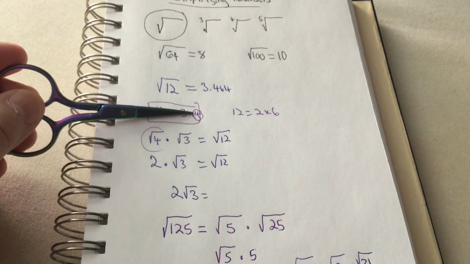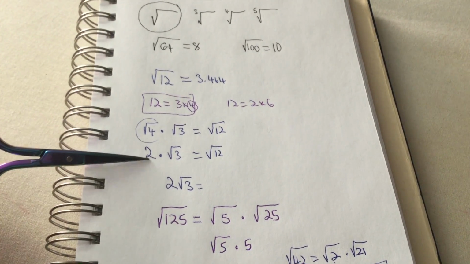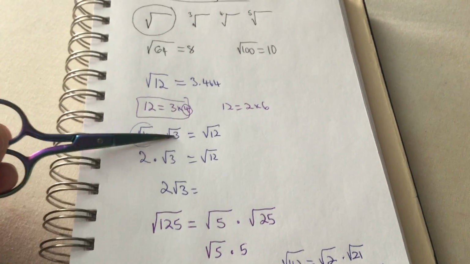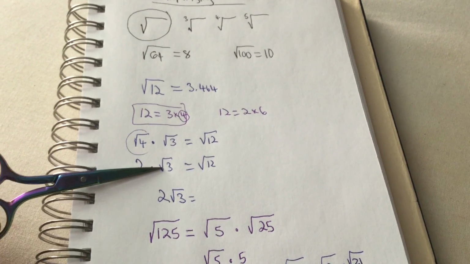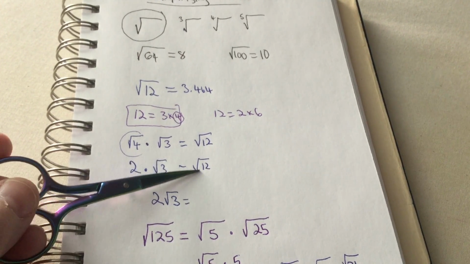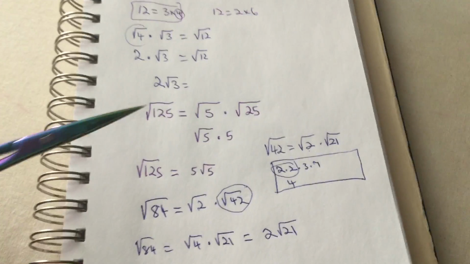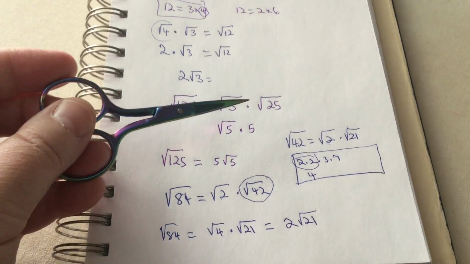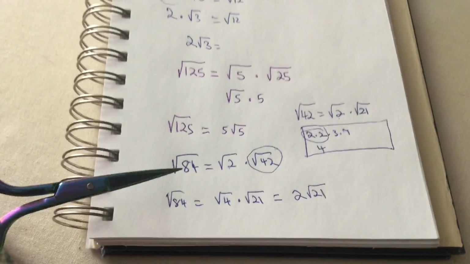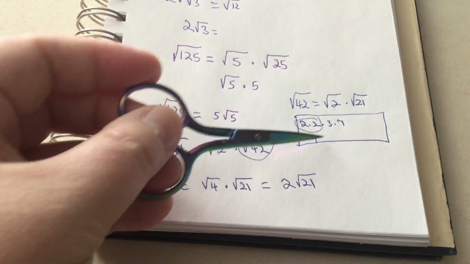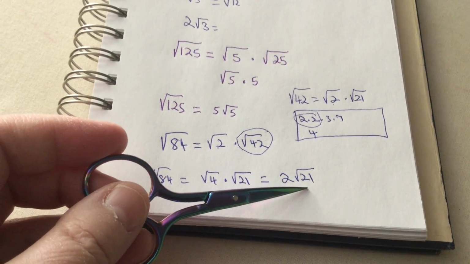12 is equal to 3 times 4. 4 is a perfect square. So if I take the square root of that, it's 2. And then the square root of 3 is just decimal junk. There's nothing I can do about that. 2 times the square root of 3 is a simplification of the square root of 12. Same thing down here. The square root of 125 is 5 times the square root of 5. And the square root of 84, after some messing around with some numbers over here, is 2 times the square root of 21.